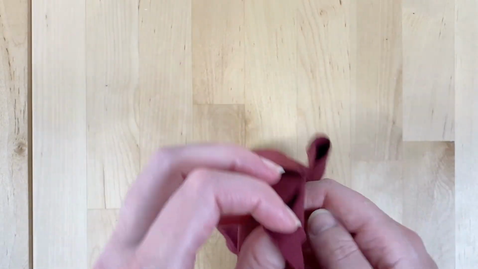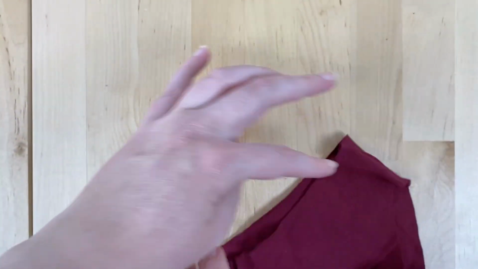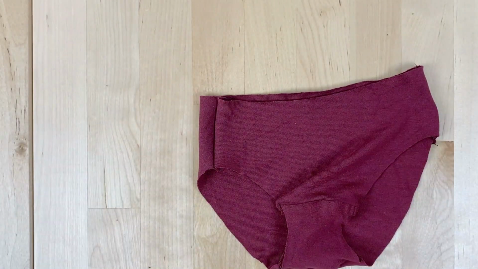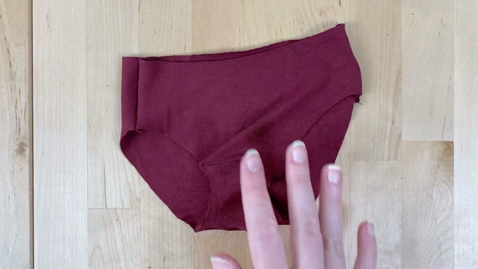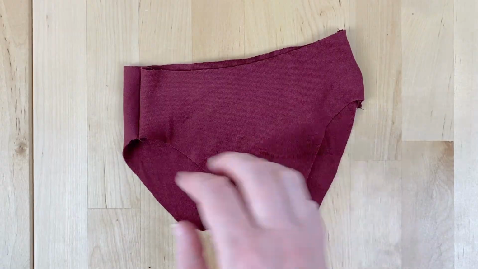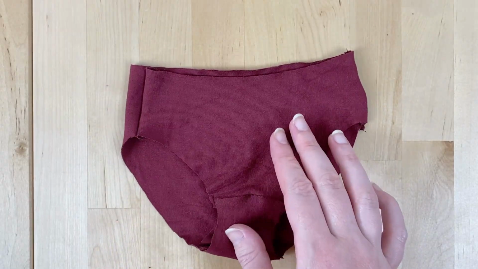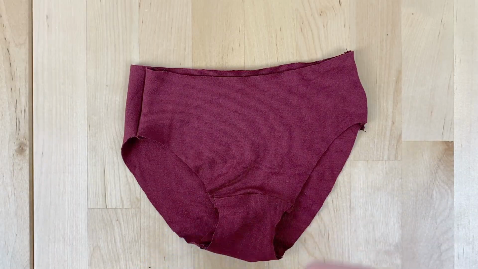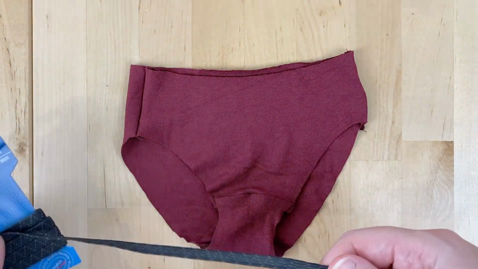So I'm now turning this inside out. So this looks nice. And now we need to add some elastic. I have tried different types of elastic.